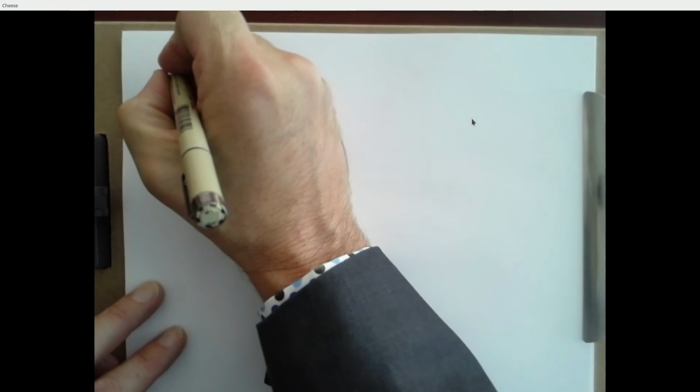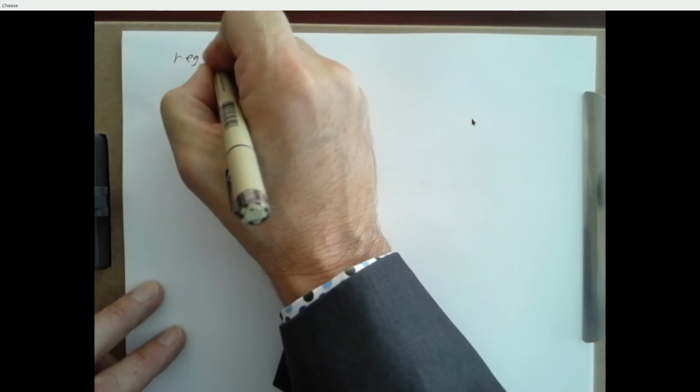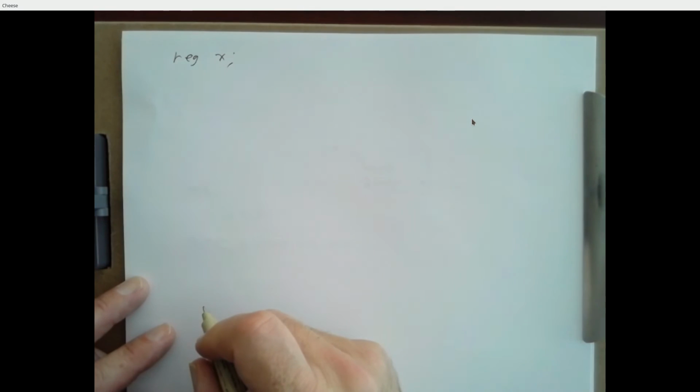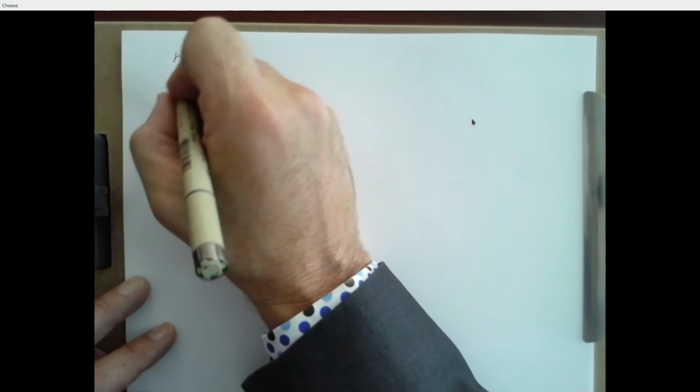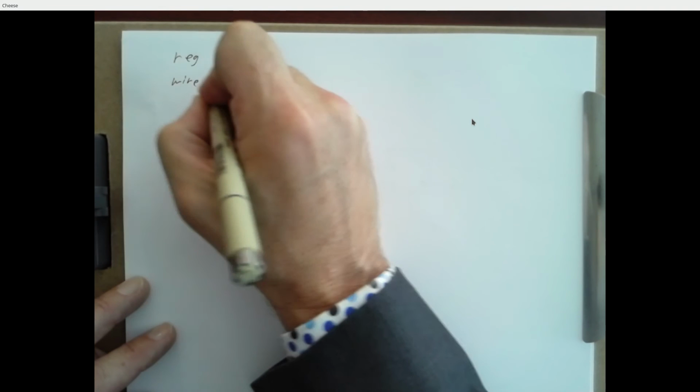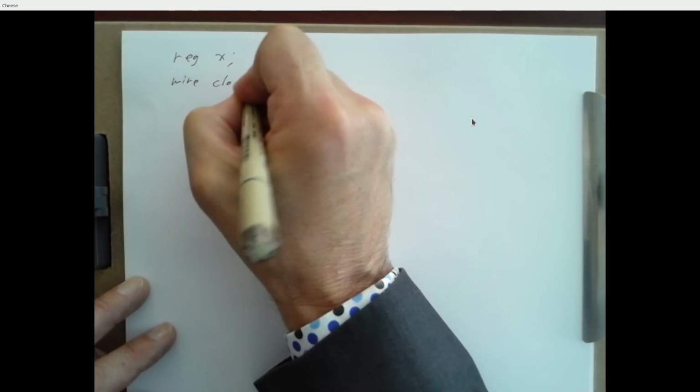And let me start putting in some more code here. So let's make X a register. And I'm going to use clock instead of VAR, because we usually think of these things as clocks. And clock can just be a wire.